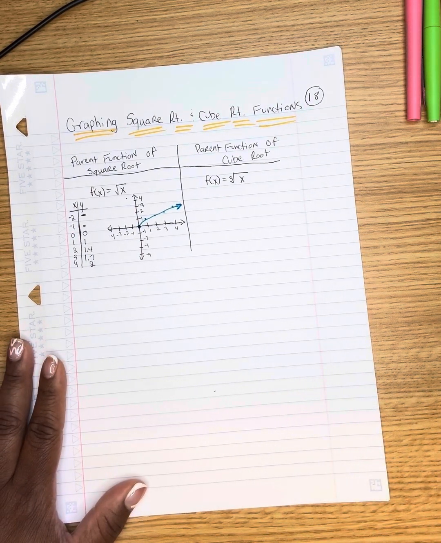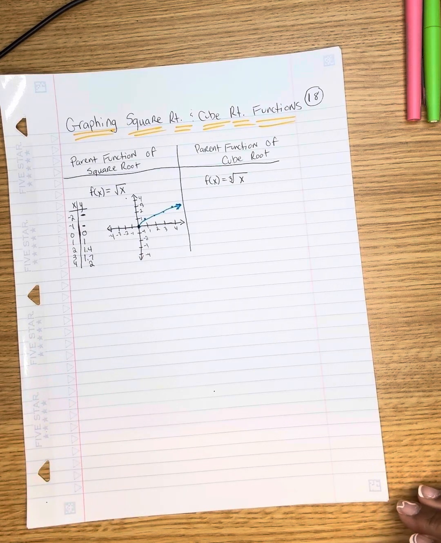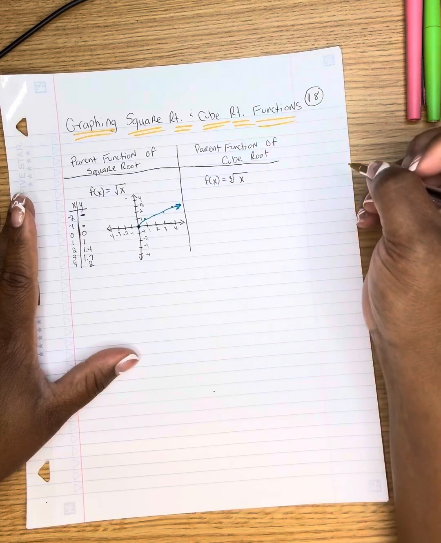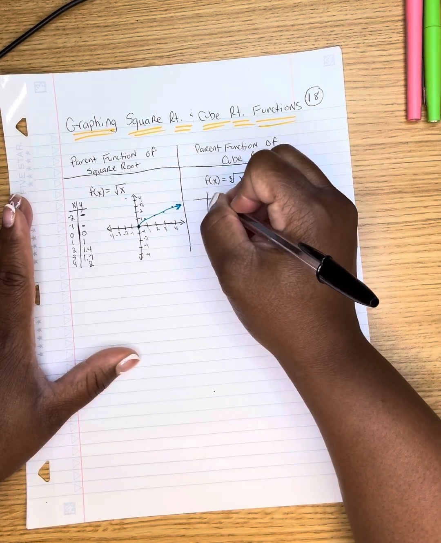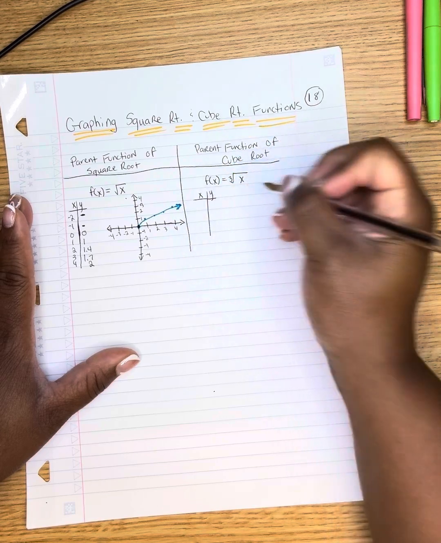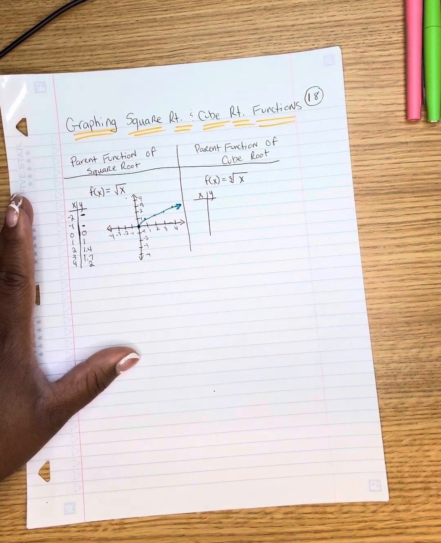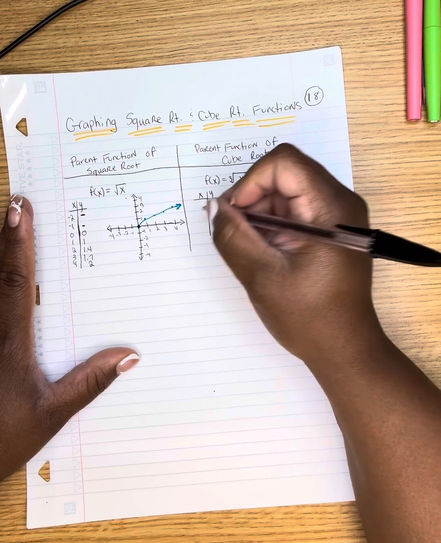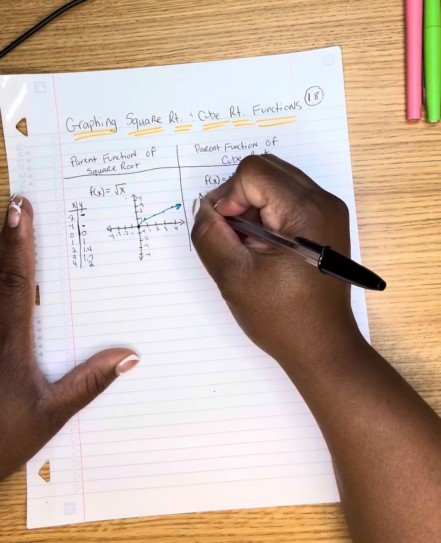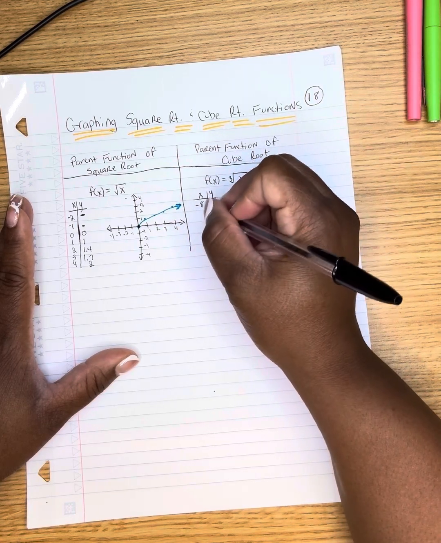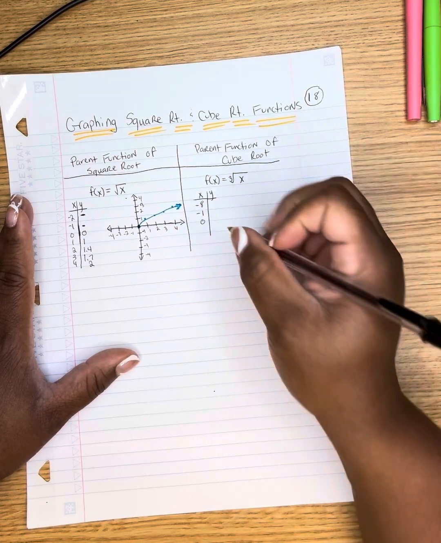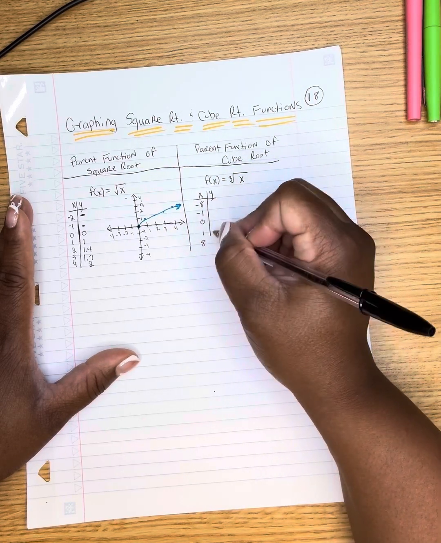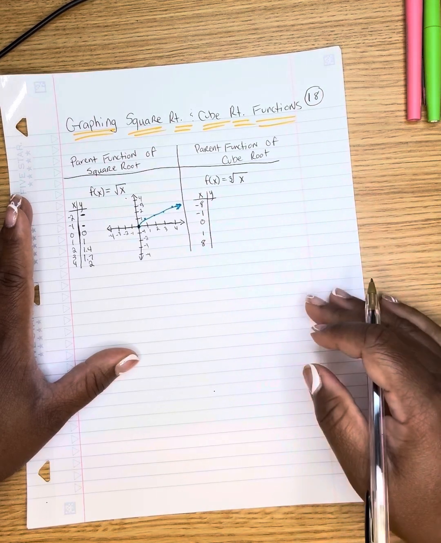When we start talking about cube roots, I am going to use a little bit of my knowledge to help us out here, to save time. So let's say we have, I'm going to do a simple -8, -1, 0, 1, and 8, okay?